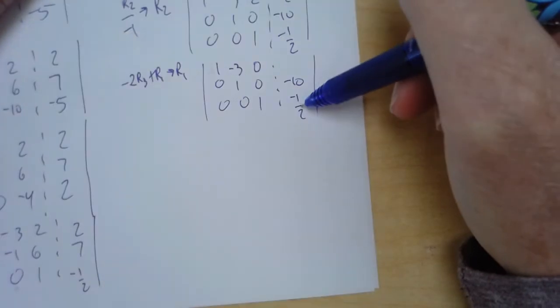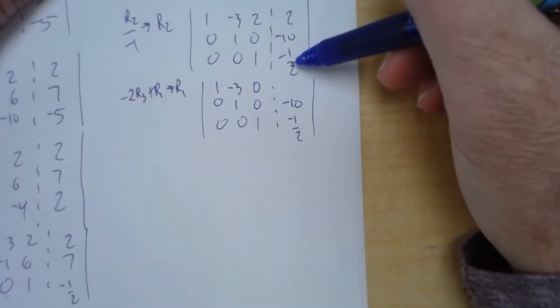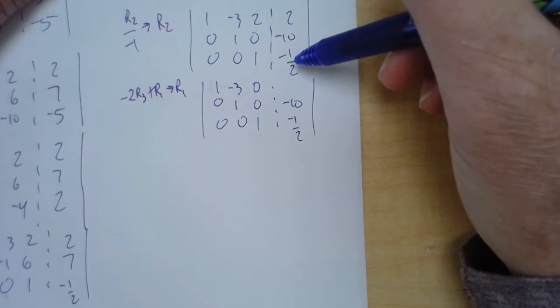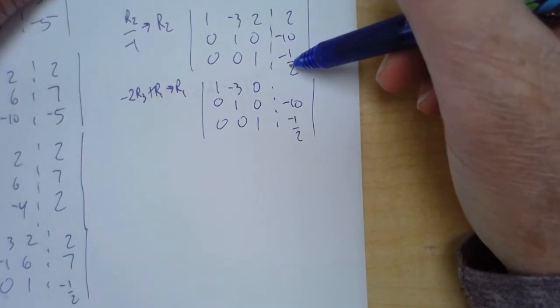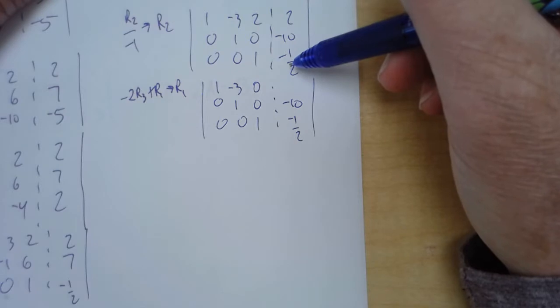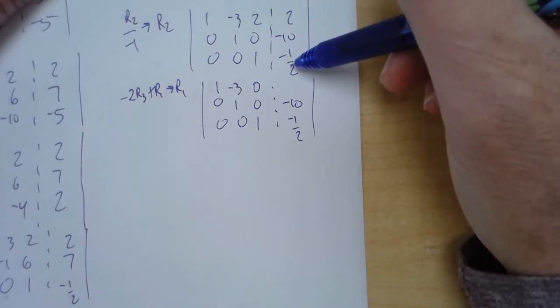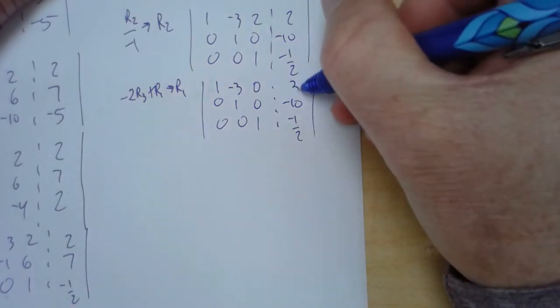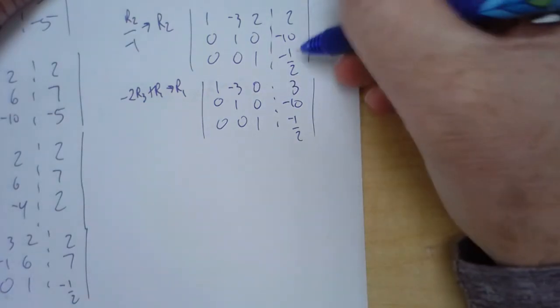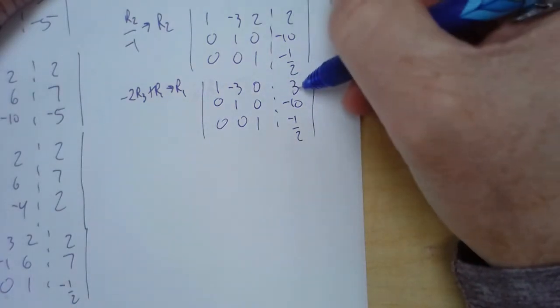So this would be -1, right? Oh, times this. So it would be +1, right? Yeah, because it's negative times a negative. It would be +1. So it'd be 3 plus row 1. Put the answer in row 1. So it's going to be 1 plus 2 is 3.